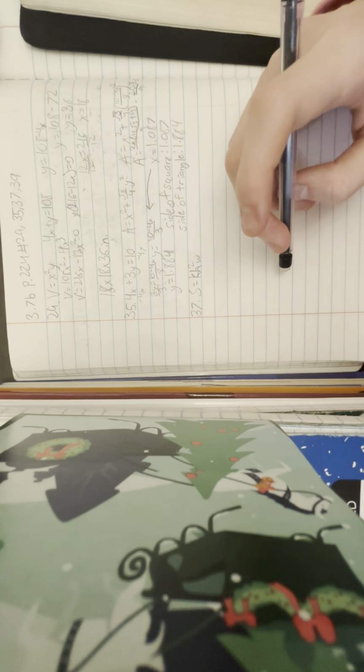So I'm trying to maximize strength. So eventually I'm going to take the derivative of this and set it equal to 0. That's simple enough.